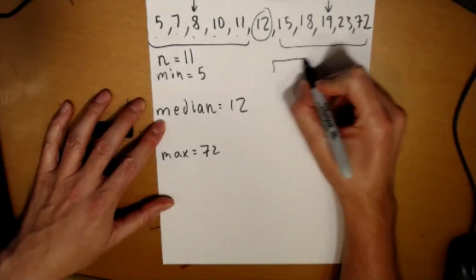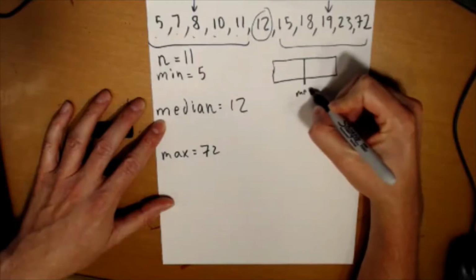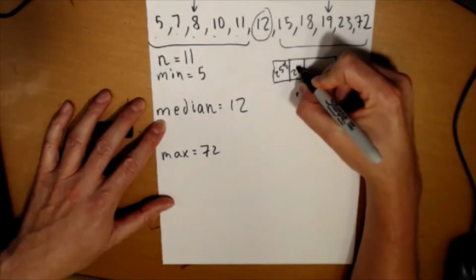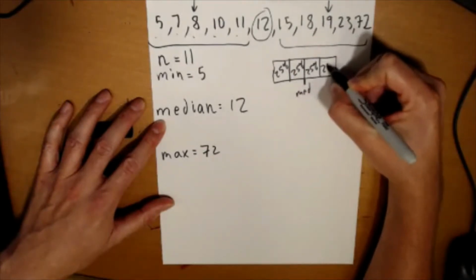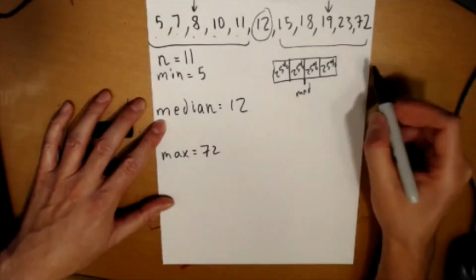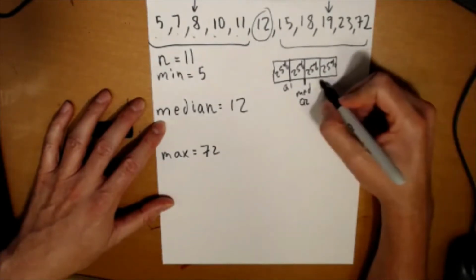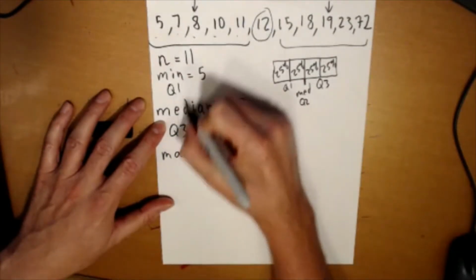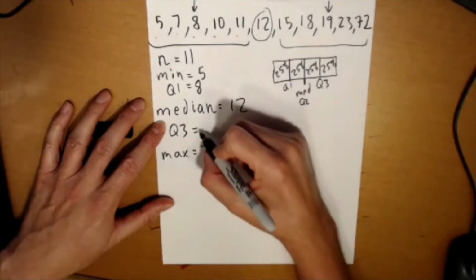Imagine, if you will, I draw a chocolate bar. If I chop it in half, right here's the median. If I chop the left side in half, there's 25% here and 25% here. And if I chop the right side in half, 25%, 25%. So if you break things up into 25%, you break them up into quarters. Let's call this location the first quarter. The median is technically Q2. And over here we have Q3, third quarter. So Q1 is 8 and Q3 is 19.